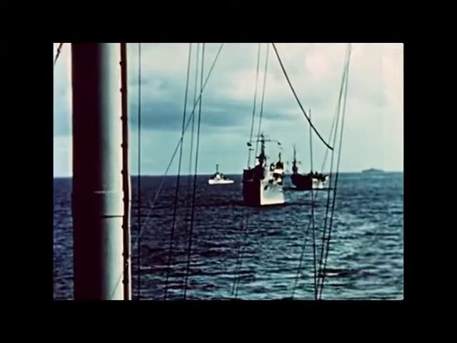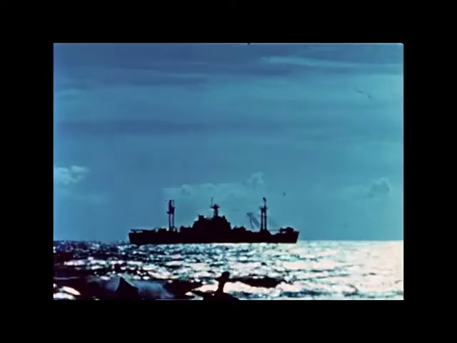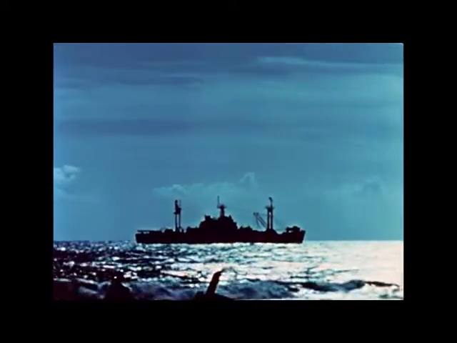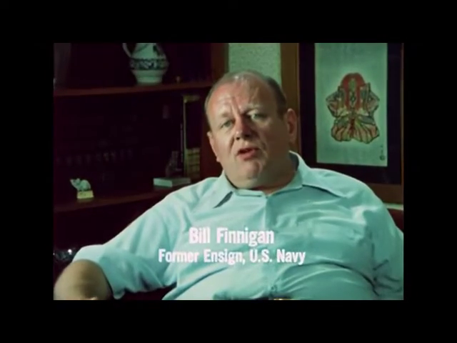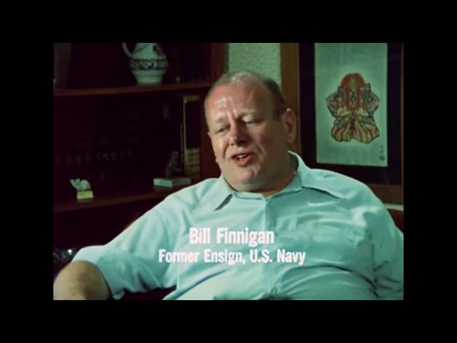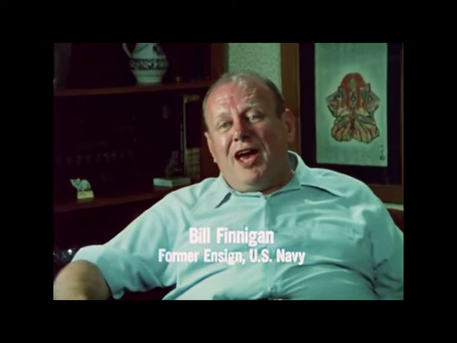Former Ensign Bill Finnegan: We heard the countdown, 10, 9, 8, etc., and the bomb went off. I think the most significant memory I have of that blast was the light and its ever-increasing intensity. It seemed that it was not going to stop, and I'm sure that others like me thought maybe this time there'd been a mistake and this was the end of the world.